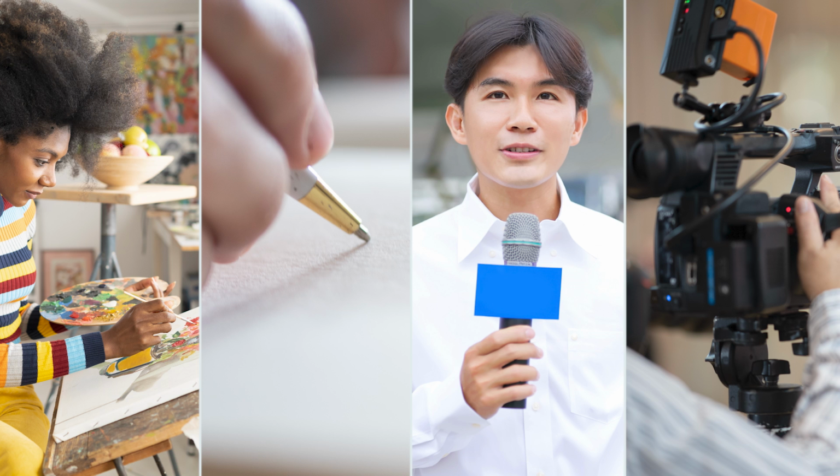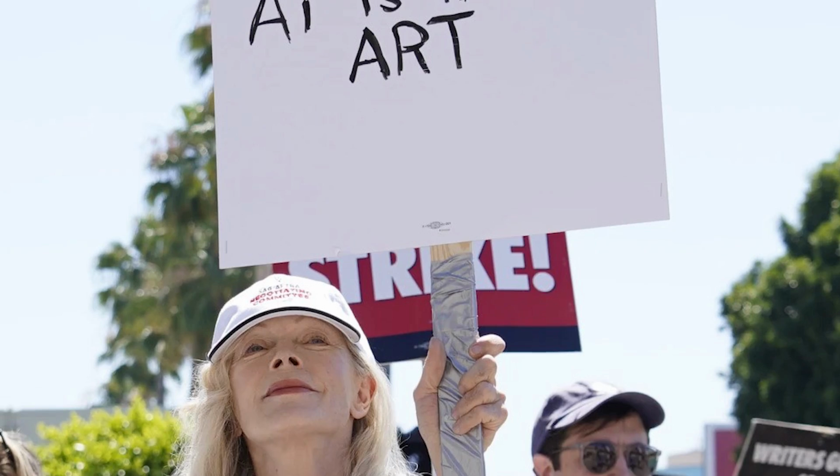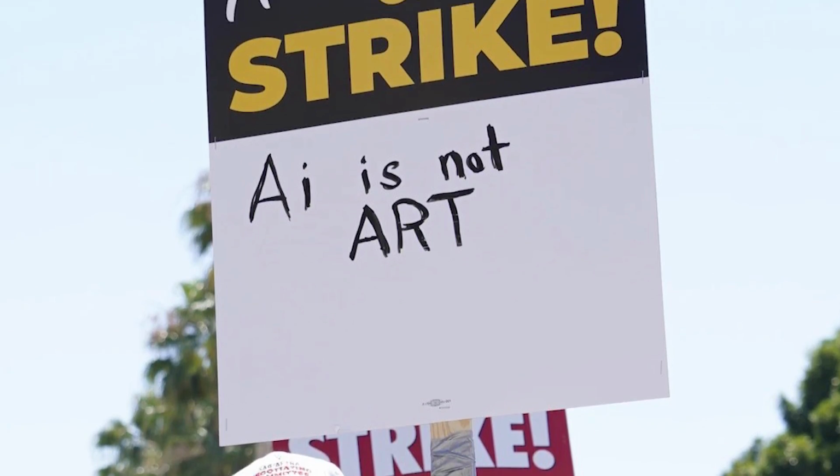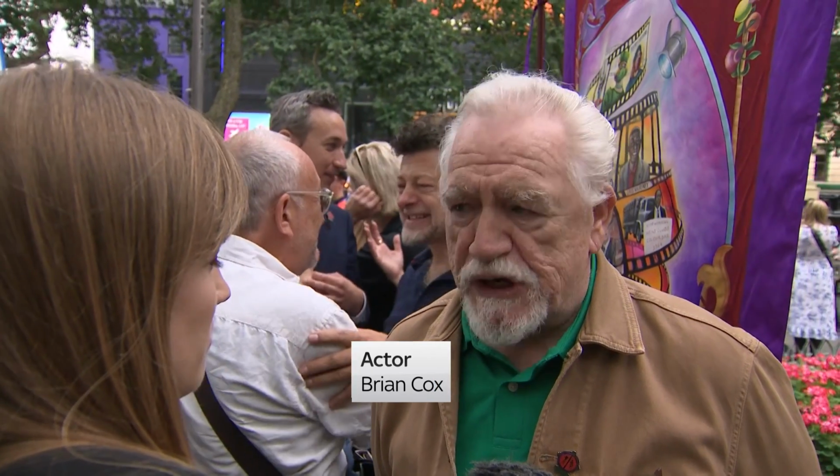Artists, writers, journalists, and filmmakers, especially those whose work has been used to train these models without their consent, have flagged concerns about copyright and privacy and have called for AI regulation. This other thing, this AI thing, is a real scare, and it's something that really has to be nipped in the bud.